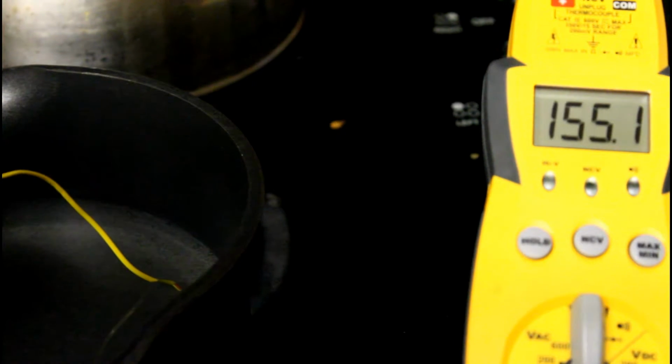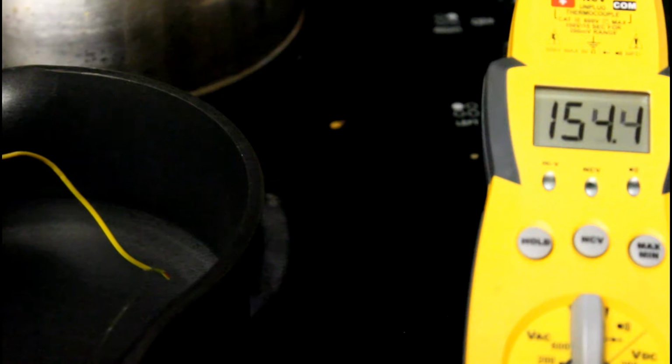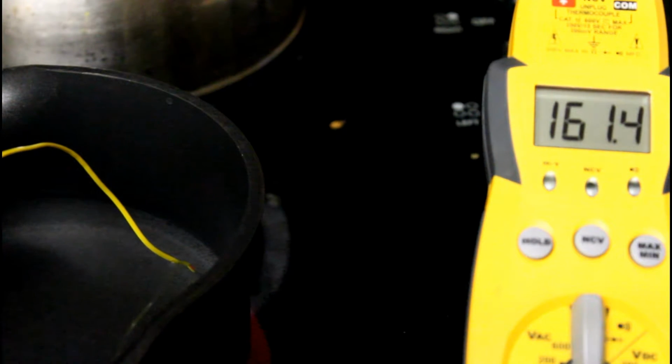You can see a pan of water. We put the temperature probe in there and we're measuring the temperature of the water. This is sensible heat.